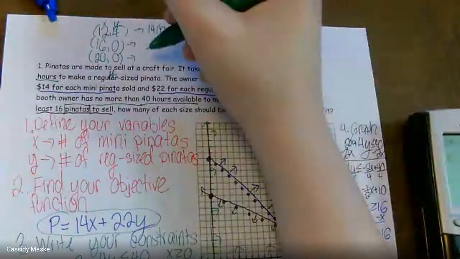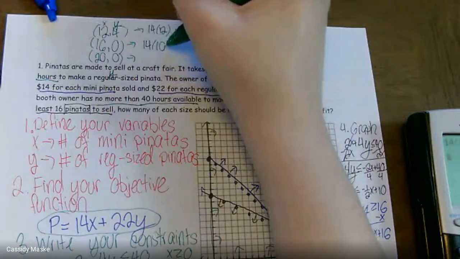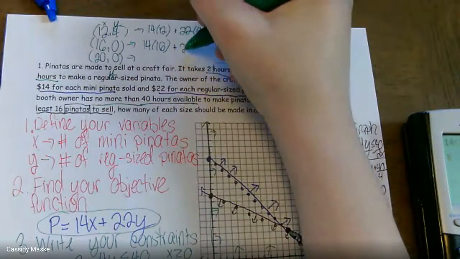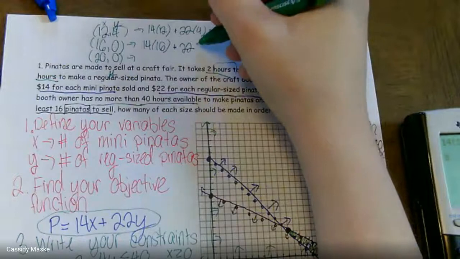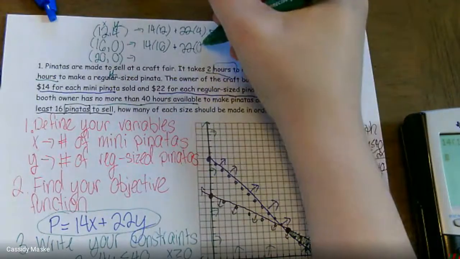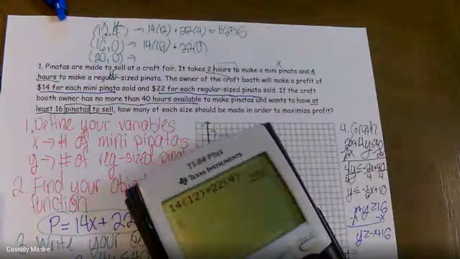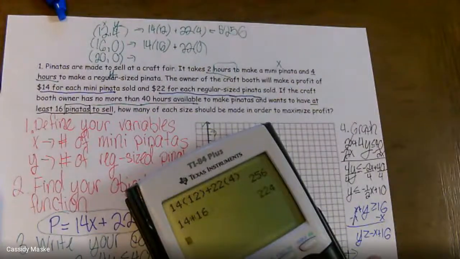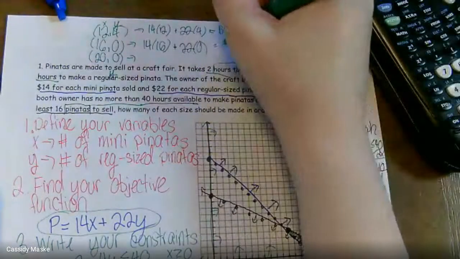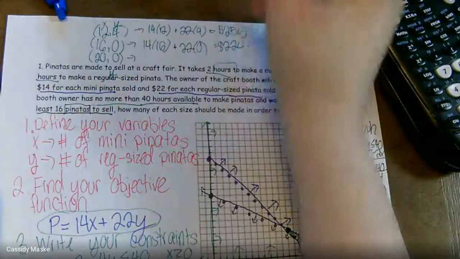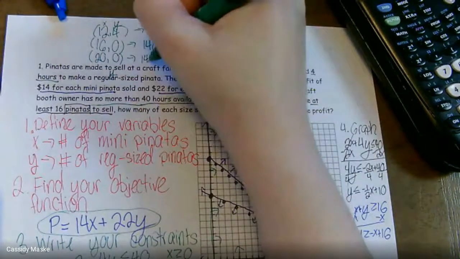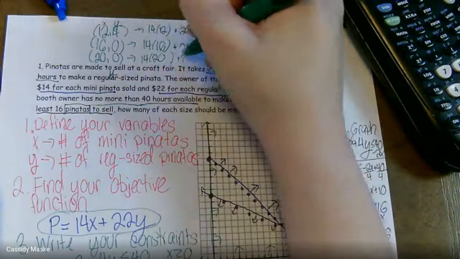Let's keep going. So we'll plug in for this one 16, 0. So really that's just 14 times 16, right? 14 times 16. So that's 224. Obviously that's not the most amount of money. Okay, and then the last one would be 14 times 20 plus 22 times 0.